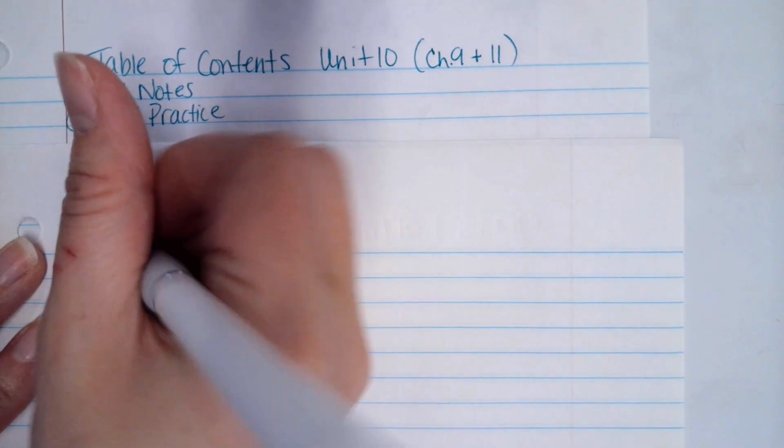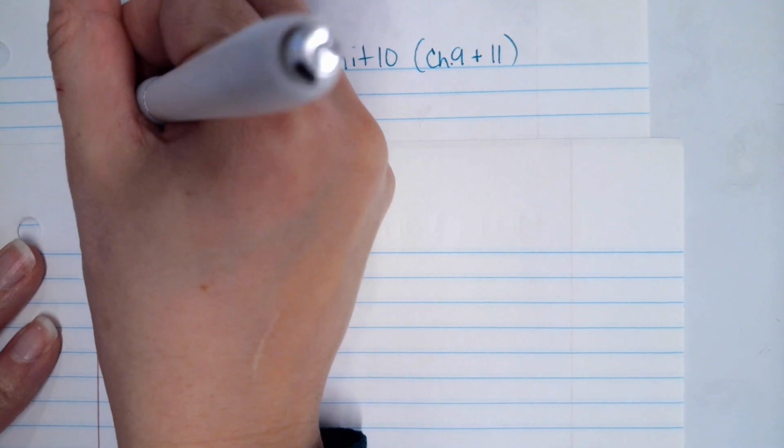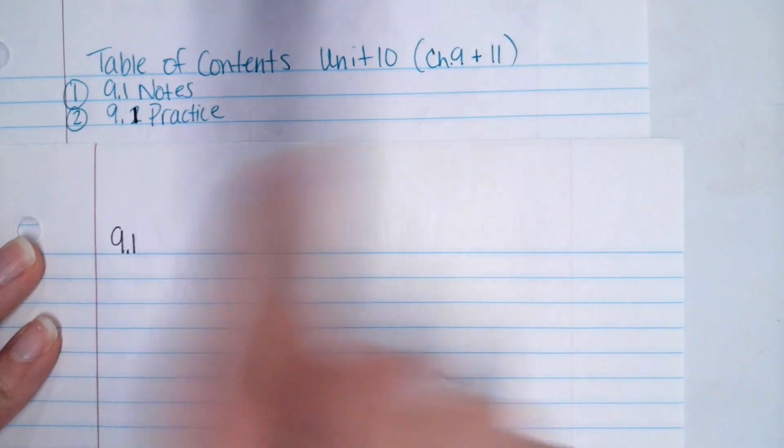Okay, 9.1 is, oh, I changed it to 9.2 on my table of contents. My bad. I am so sorry.